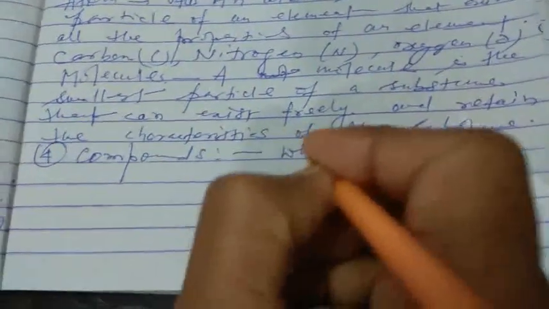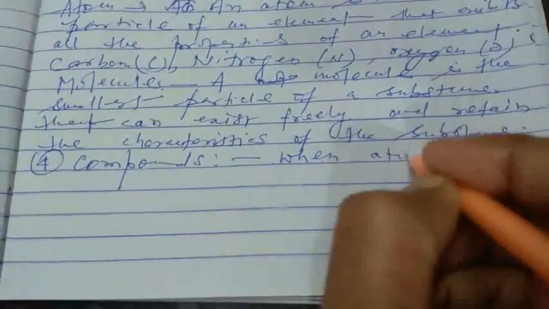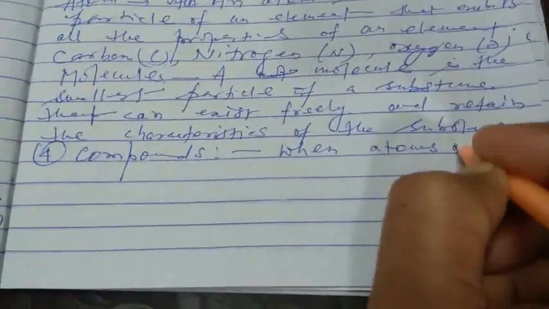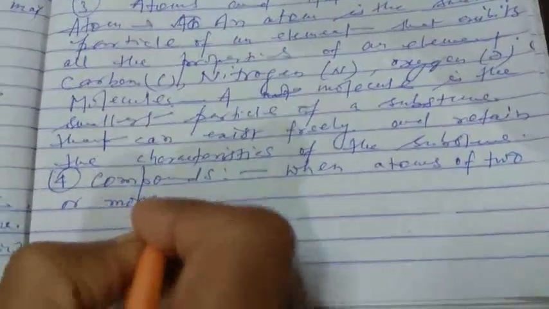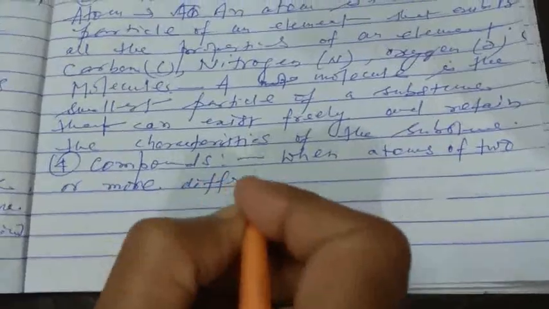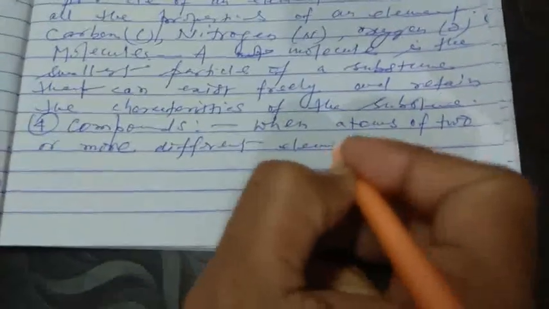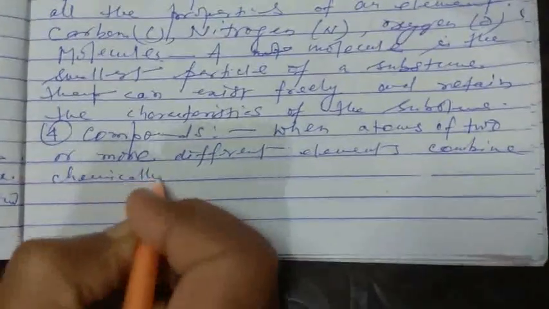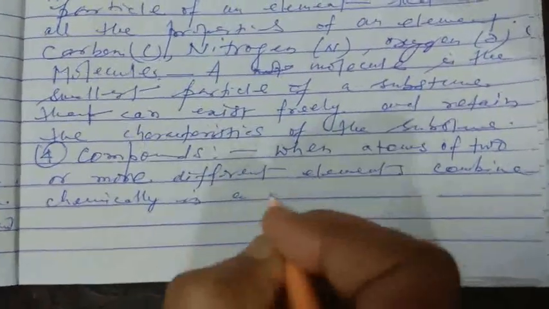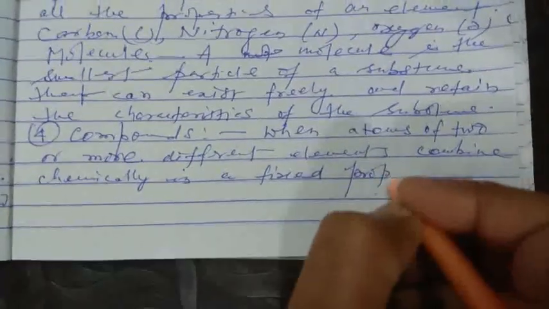So you can define: when atoms of two or more different elements combine chemically in a fixed proportion, then they are called compounds.